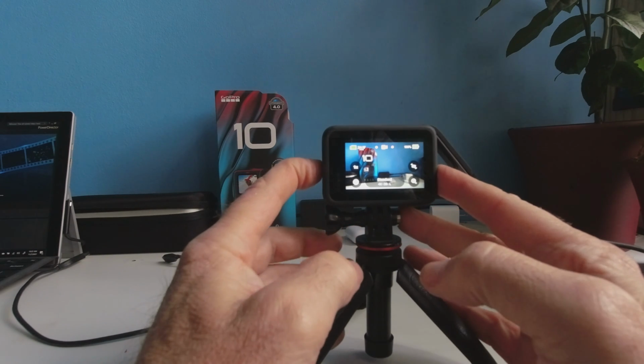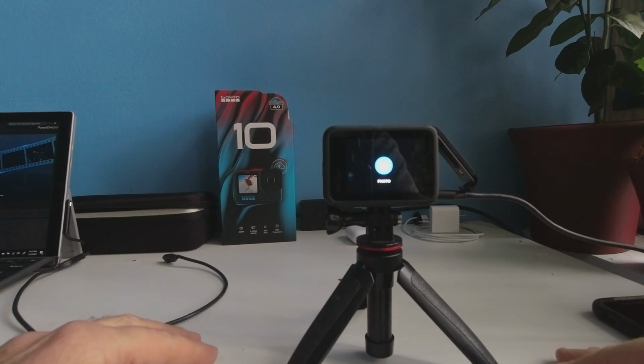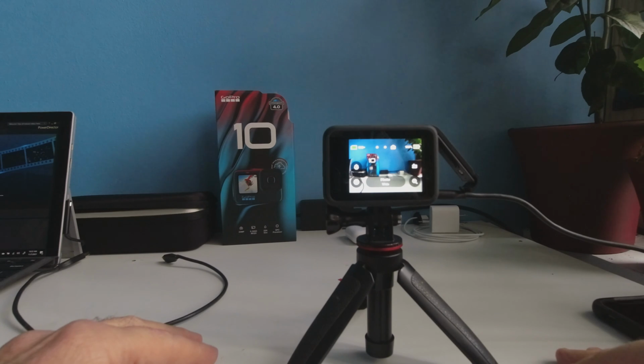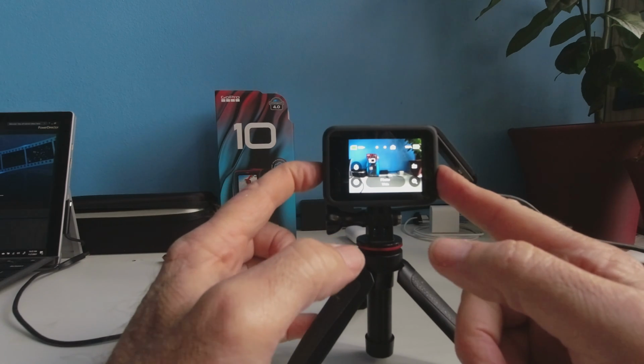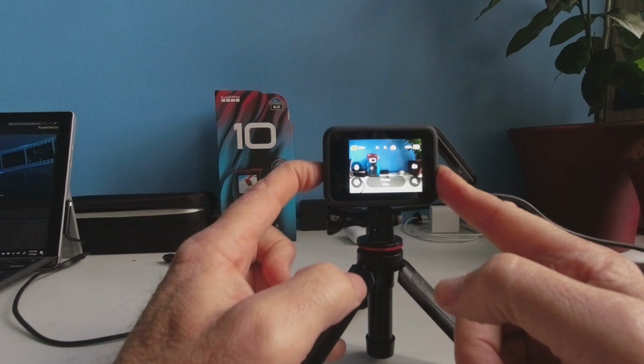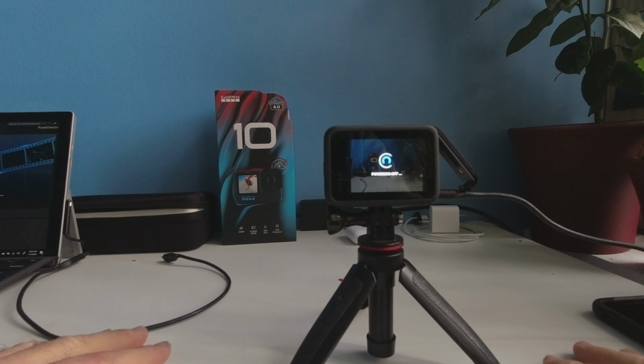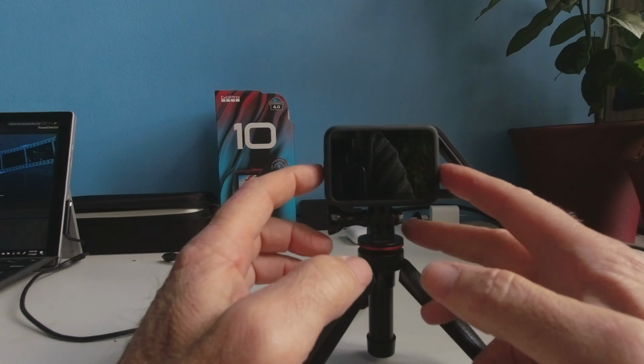Let's shut the camera off and look at the shutdown time. Now that is not a shutdown time, because you need to hold the button for a good 3 seconds. That's the shutdown time. Compared to the older model, you'll get various different shutdown times.